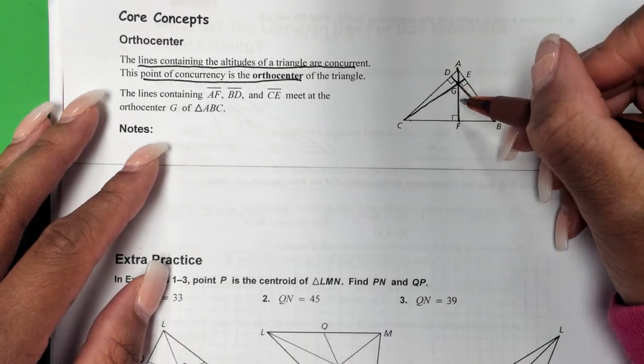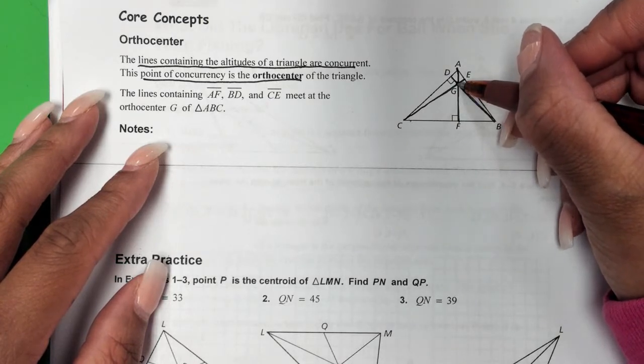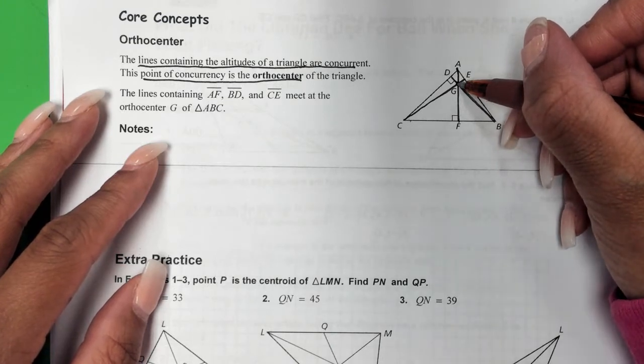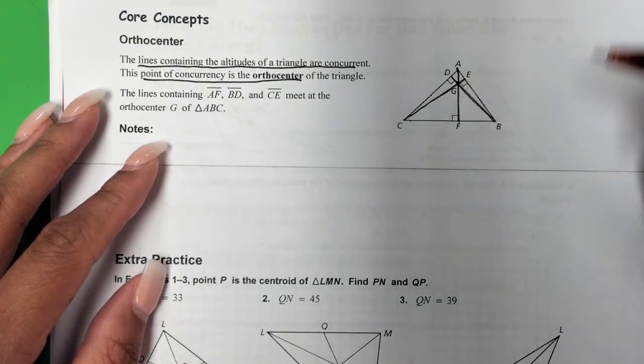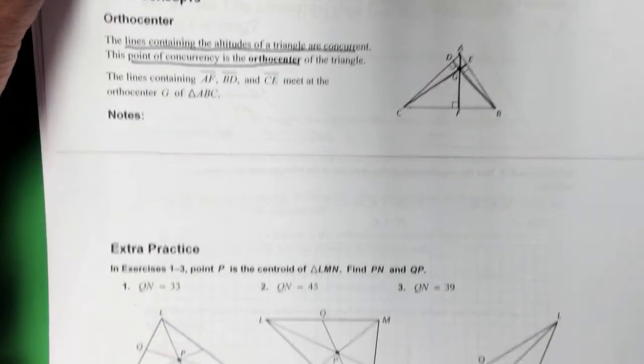So it might not have been the very center of the triangle, but they do note that G is the intersection, or this is where they cross and meet, the point of concurrency, also known as the orthocenter. So let's try a couple of practice problems.